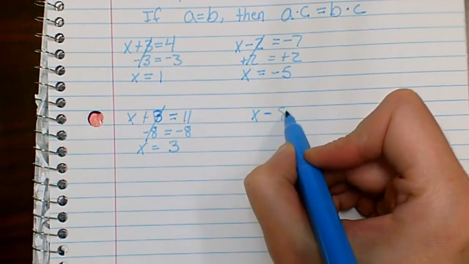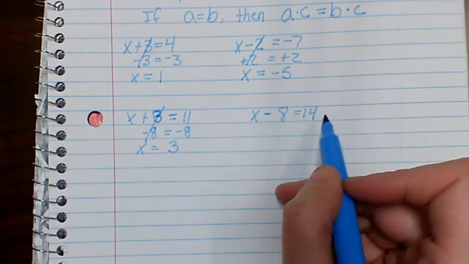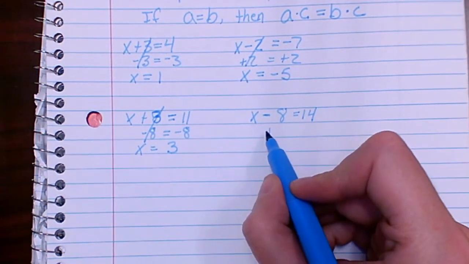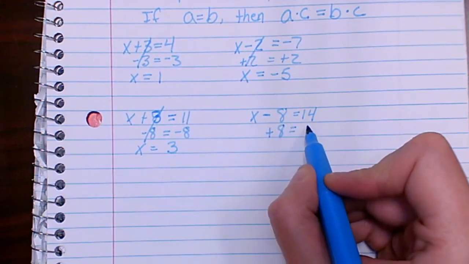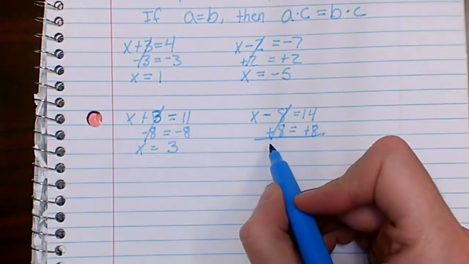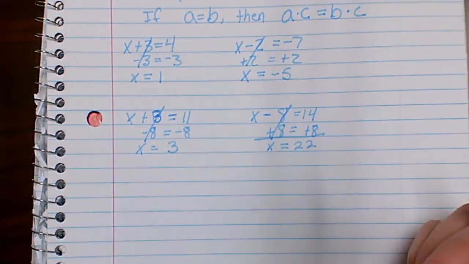x minus 8 equals 14. What minus, excuse me, what minus 8 equals 14? Well, to get rid of that negative 8 on that side, we have to add. Those cancel out, leaving us with x equals 22.